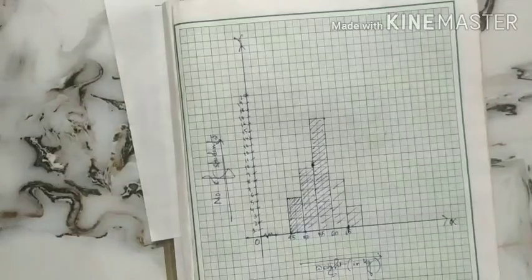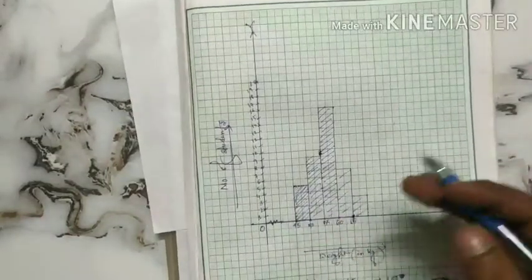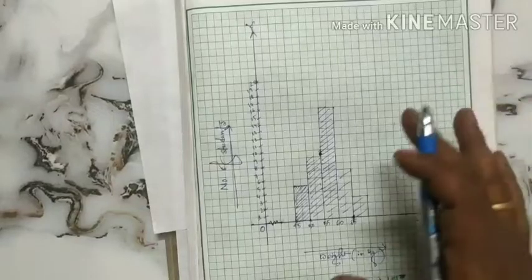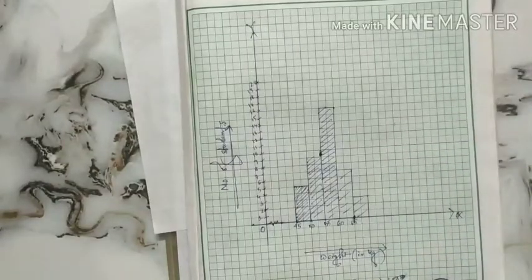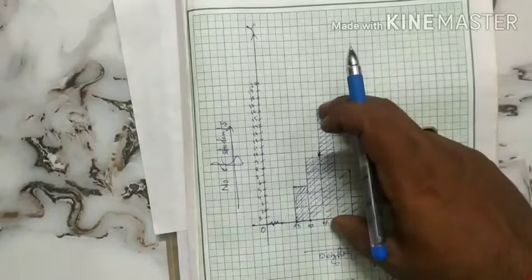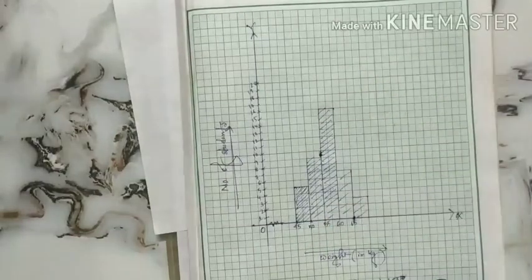And the questions in the books are very easy. The questions are like, in which interval the weight is maximum. Okay, so maximum, that means bigger. So it is very easy. I show here one example.